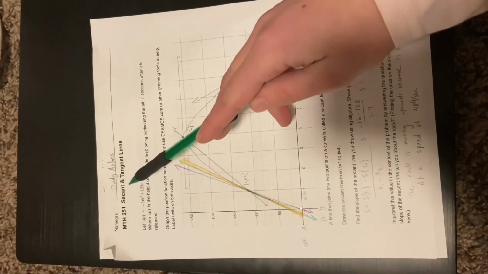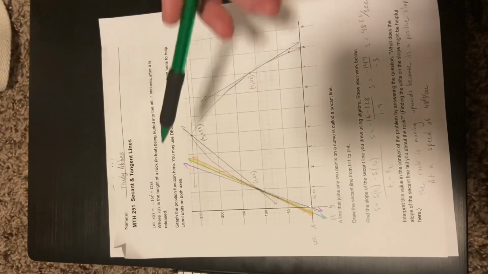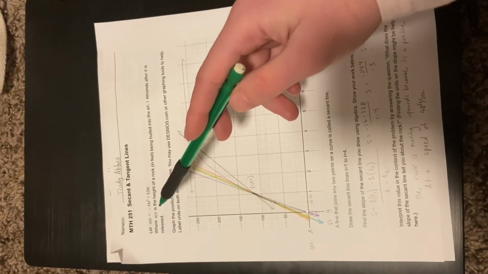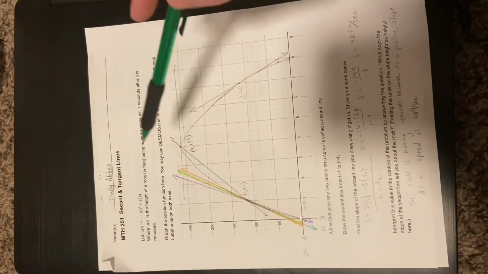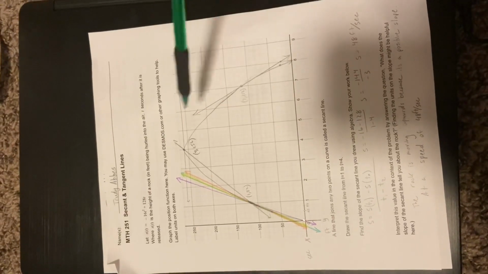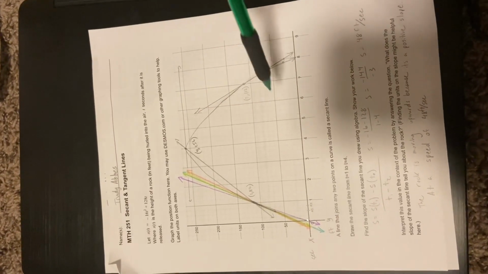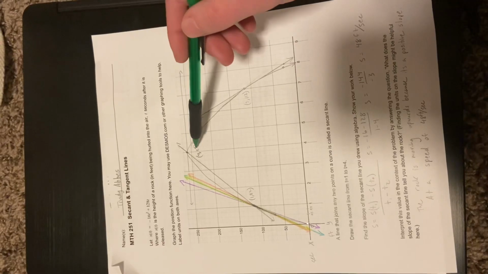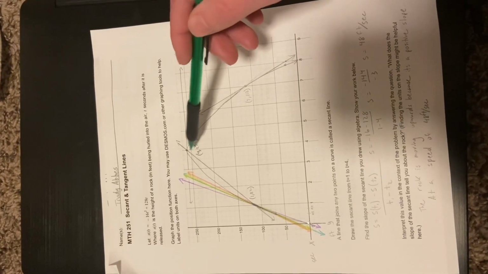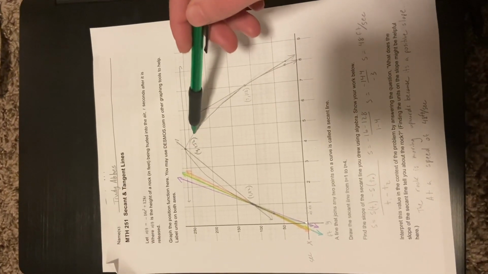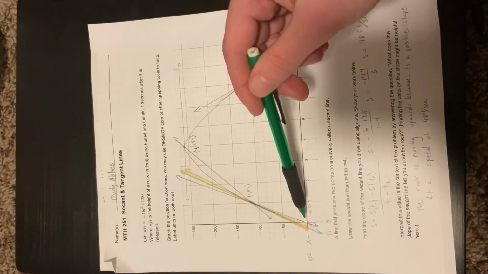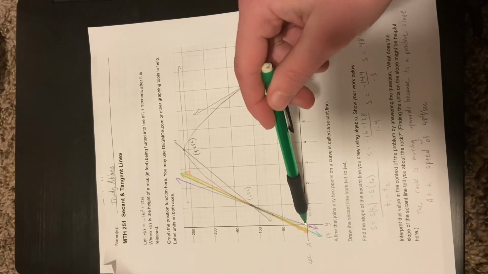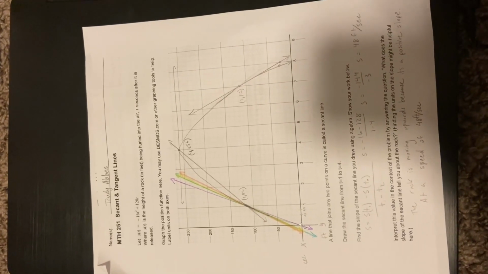Okay, so for the first secant and tangent line worksheet, we were given the equation s(t) = -16t² + 128t, and that is what this graph is showing right here. I used Desmos. We found that our maximum point is x equals 4, y equals 258, and then Desmos also gave us that it crosses the x-axis at 0 and at 8.